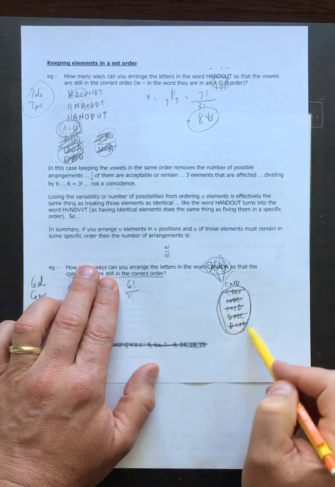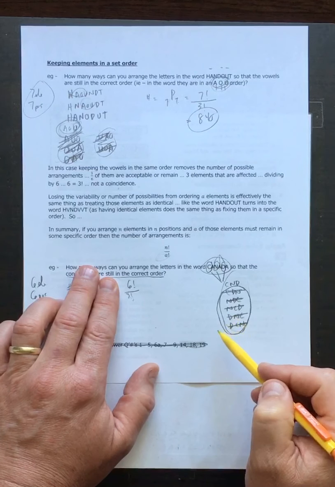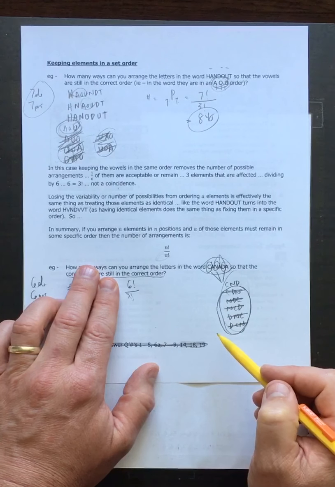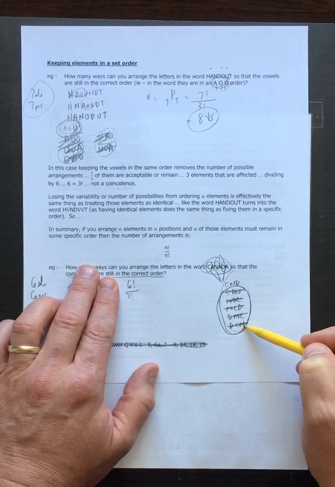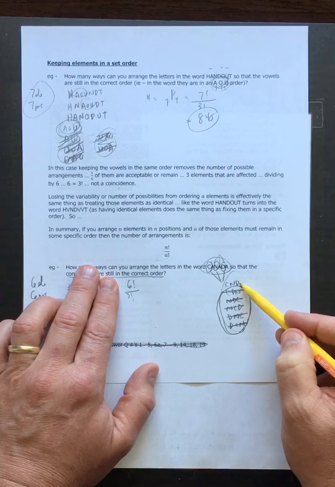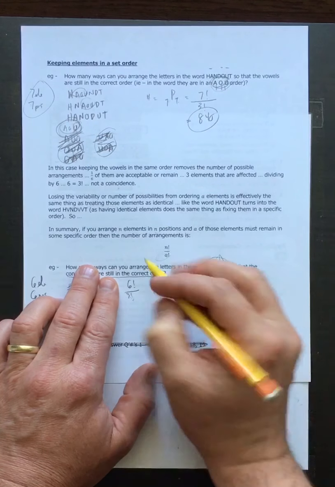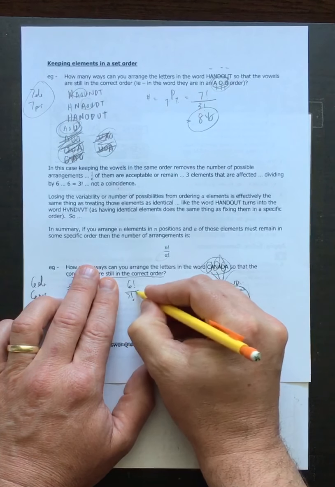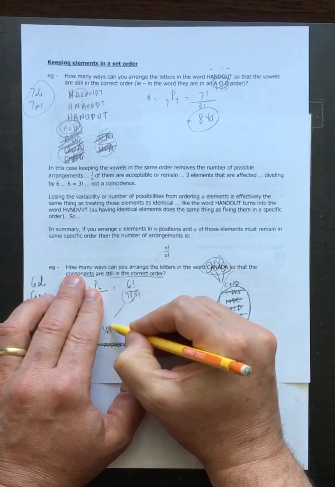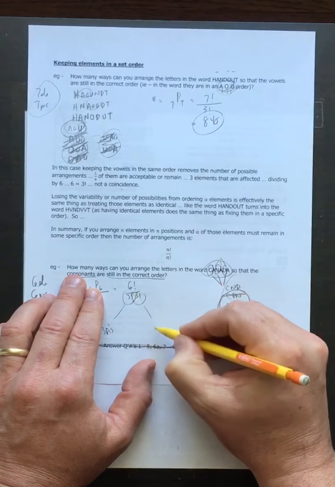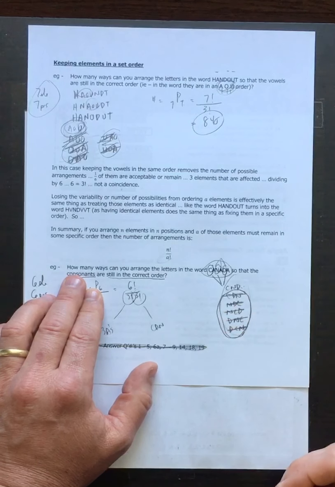Now we're also bringing in an extra little step where we're taking even more variability out of there. And how much variability are we taking? Well, it's 1/6 of the amount. So you could divide by 6 if you want to. Or you could divide by the 1, 2, 3 elements that I'm fixing in that order, or 3 factorial. So that's the correction factor for the 3 A's. That's the correction factor for the C, D, N order.